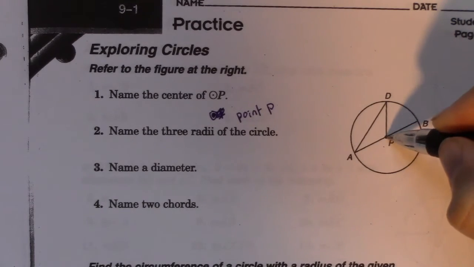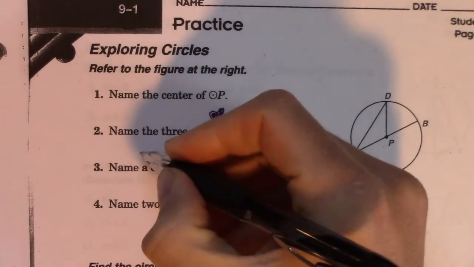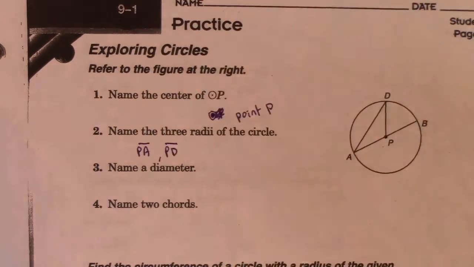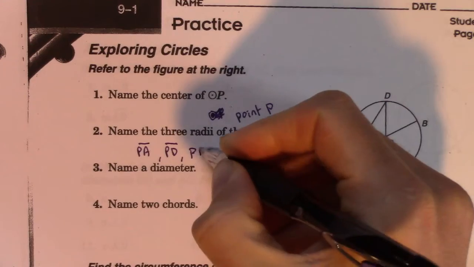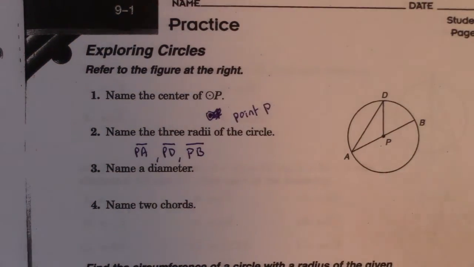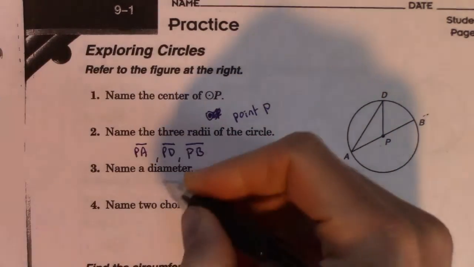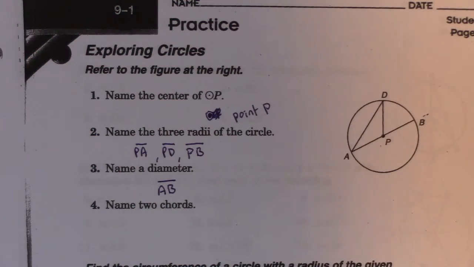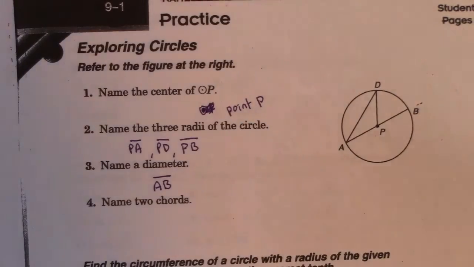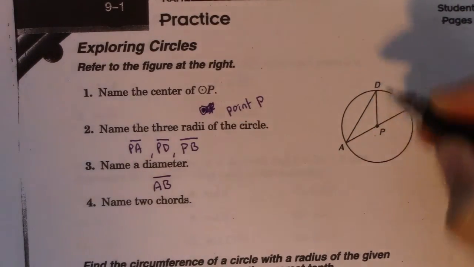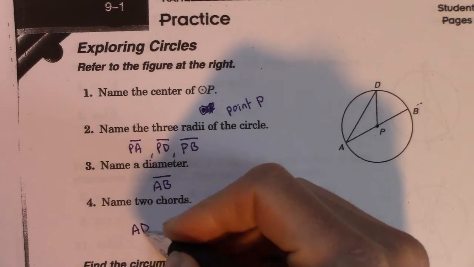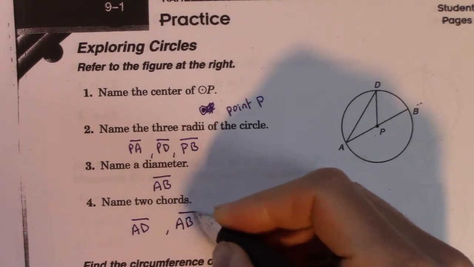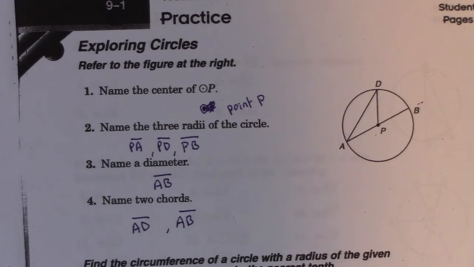Radii of the circle must start at the center and go to an endpoint. So you've got options of PA, PD, and that last one right there, PB. Those are your three radii. Your diameter must go through the center, so you have a diameter of AB. Then name two chords. They must have endpoints on the circle, so AD is one of them, and then the other one was our diameter AB, and those are our two chords.